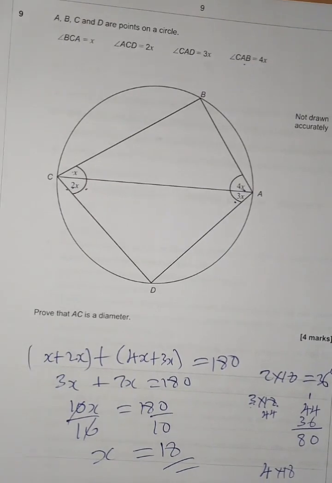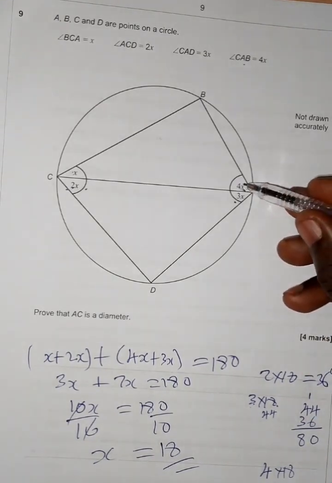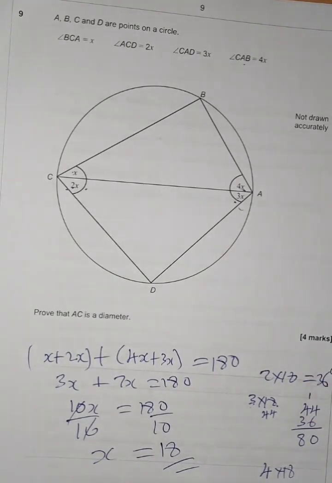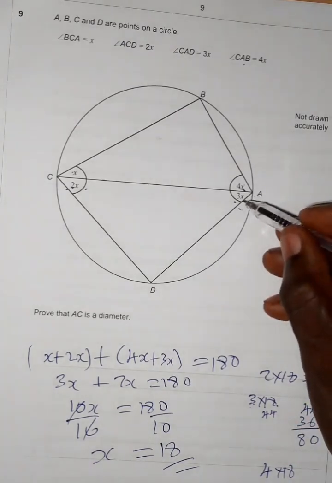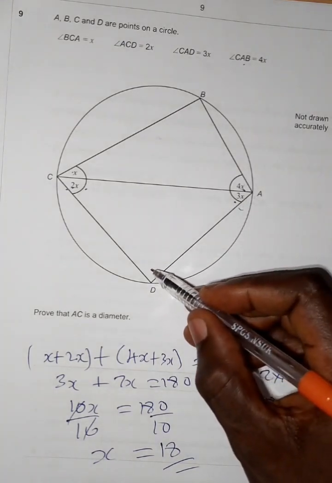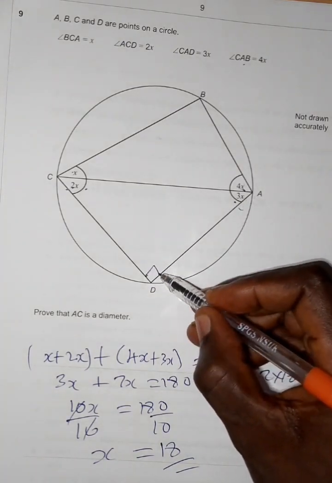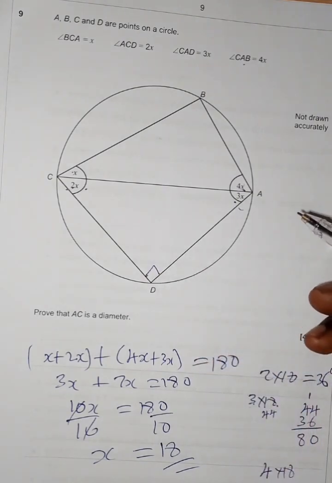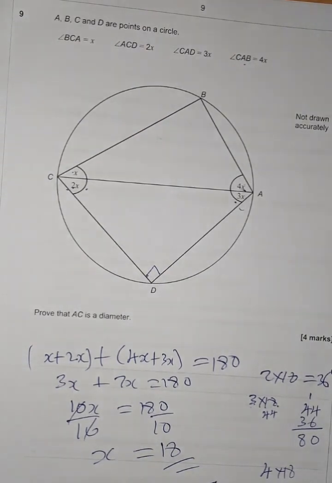So we have this to be 72. Can we sum this one? So when you check this, definitely here supposed to give us 90 degrees. Okay, I think I need to work on this again. All right, I'll work it out in the next question.